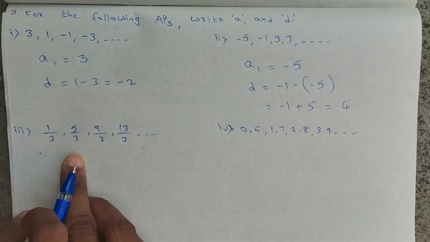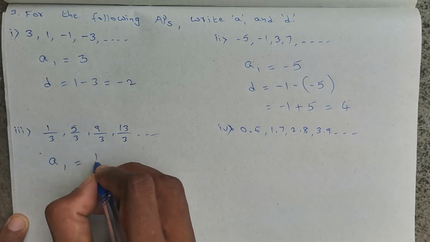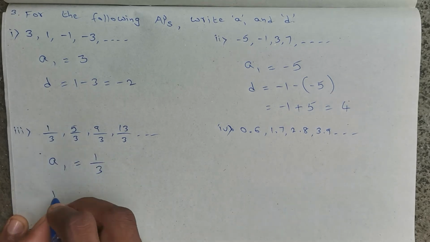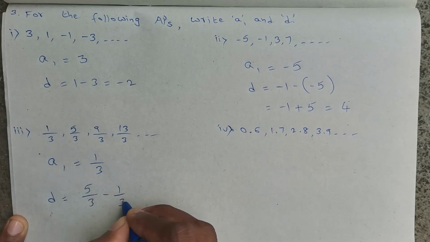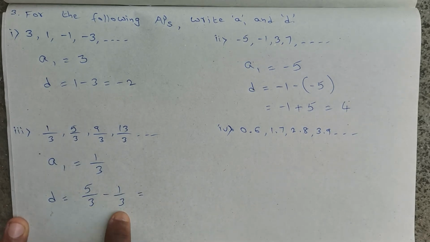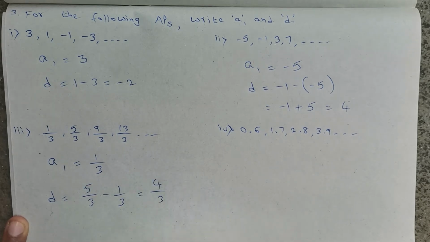Next, 1 by 3, 5 by 3, 9 by 3, 13 by 3 is there. So the first term a1 equals 1 by 3, and the common difference equals 5 by 3 minus 1 by 3. Here both the denominators are the same, so we can subtract the numerators. 5 minus 1, 4 divided by 3.